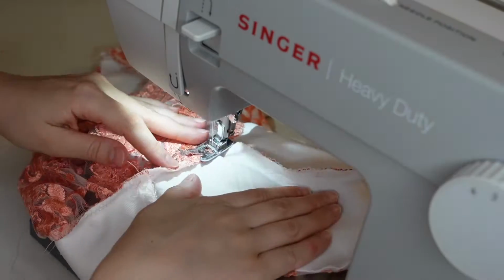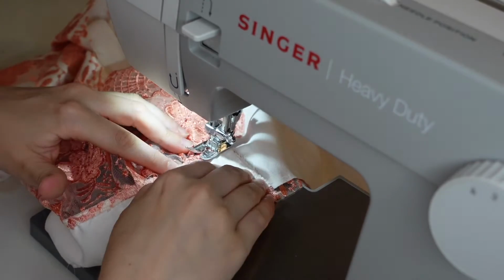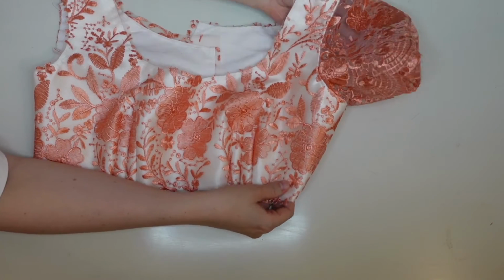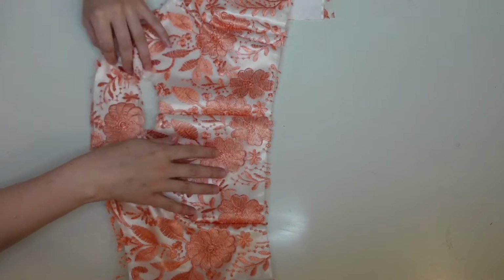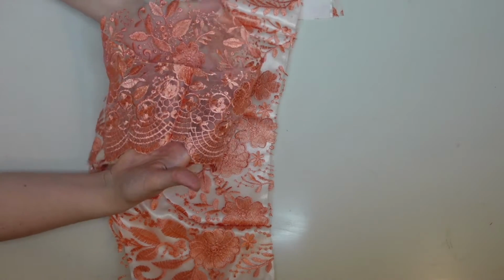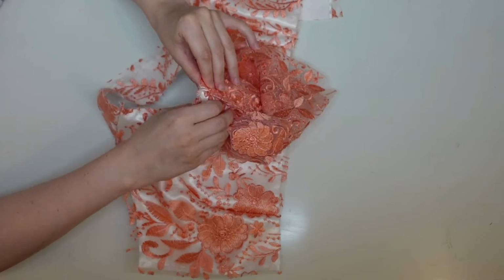I am sewing very carefully around the armhole since I do not want to break a needle, and my machine is sewing through quite a lot of layers. Now this isn't required, but it is a detail I liked because my sleeves are lace and I just don't want that seam allowance to be visible.